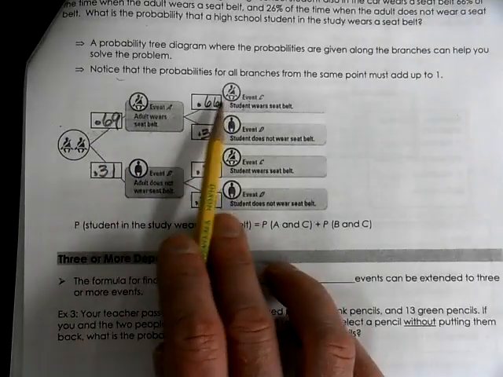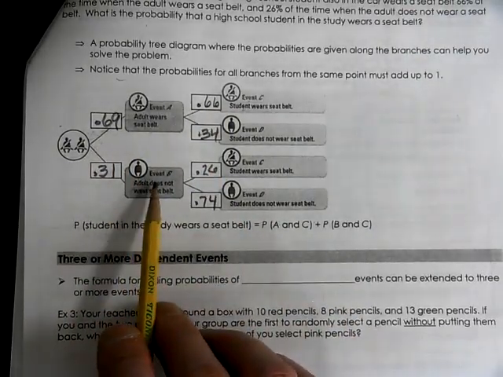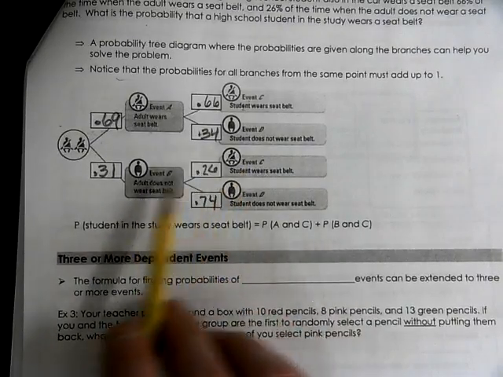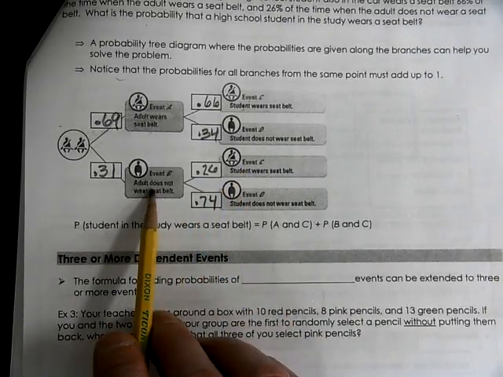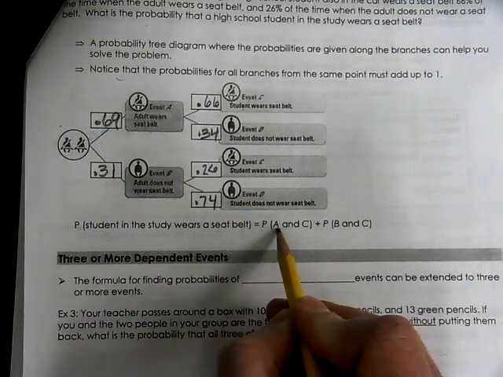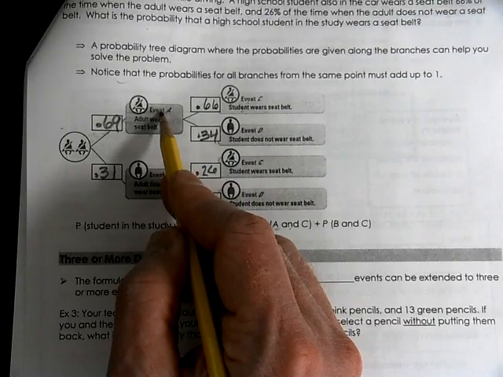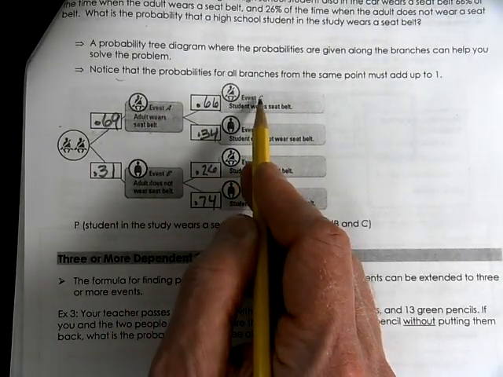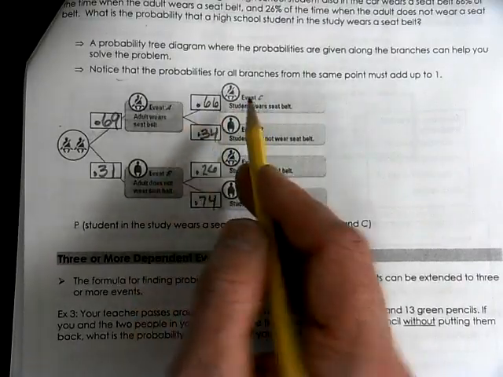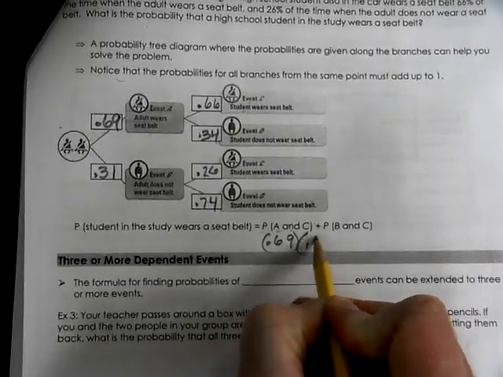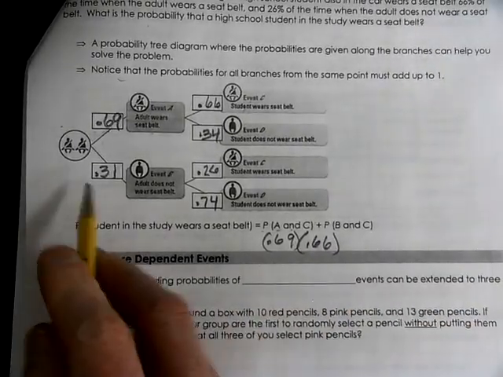We have data in this situation, and we have data in this situation. So, the probability of A and C, A is that the adult wears it, C is if the student wears it when the adult wears it. So that is 0.69 times 0.66.